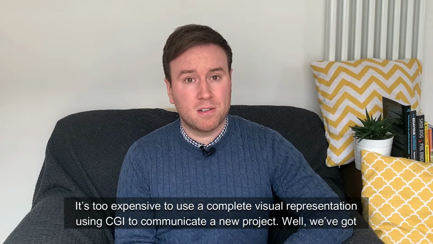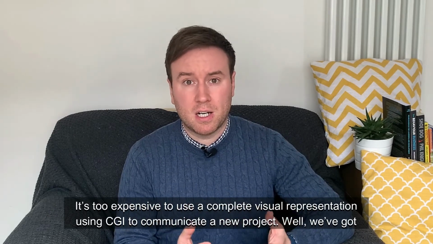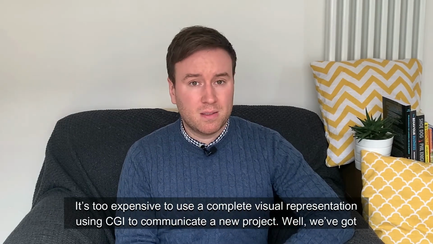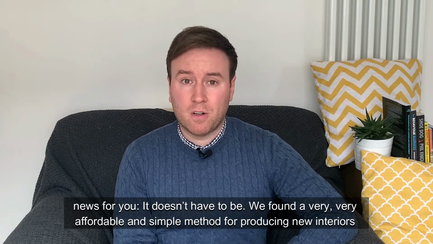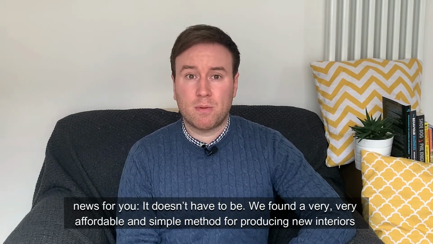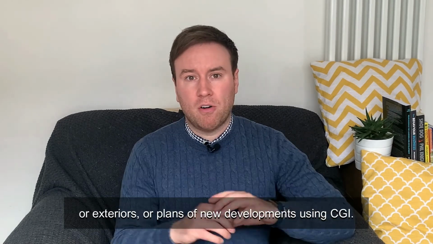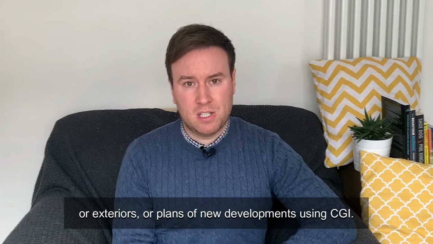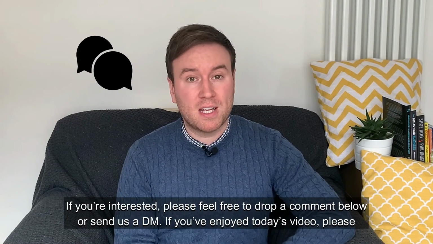It's too expensive to use a complete visual representation using CGI to communicate a new project. Well, we've got news for you, it doesn't have to be. We've found a very, very affordable and simple method for producing new interiors or exteriors or plans of new developments using CGI.